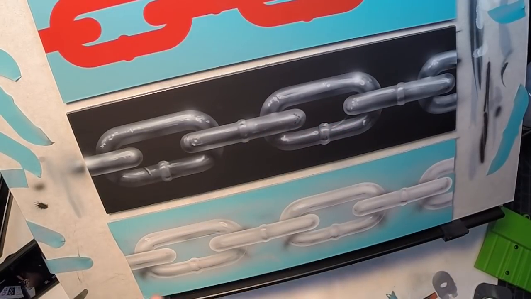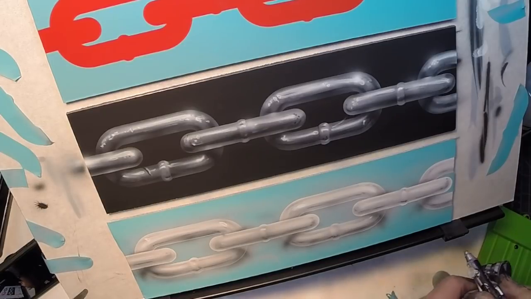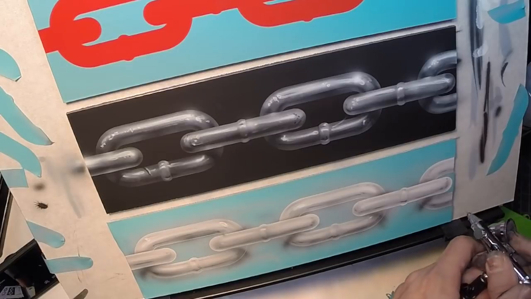Okay, so the white. I think the white's going to need a little bit more jump, so I am going to hit these, maybe darken the bottoms a little bit more with this blue-black, because it's hard to do that afterwards with this.